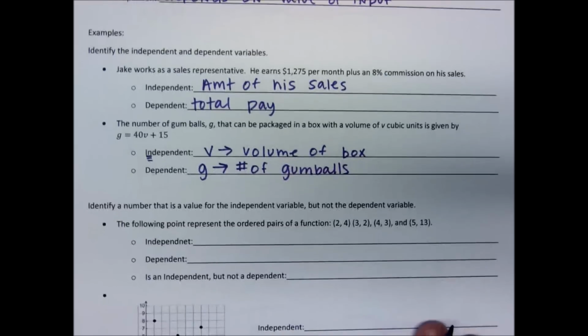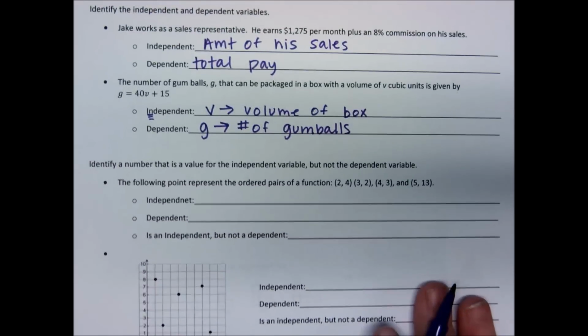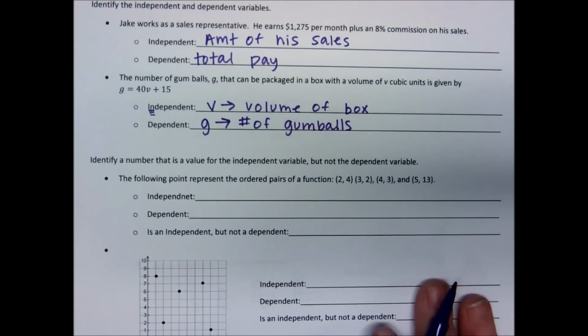Alright, let's look at some that deal a little bit with numbers. It says identify a number that is a value for the independent variable but not the dependent variable. So it says the following points represents the ordered pairs of a function: (2, 4), (3, 2), (4, 3), and (5, 13). So I kind of set it up to where we can answer the question.